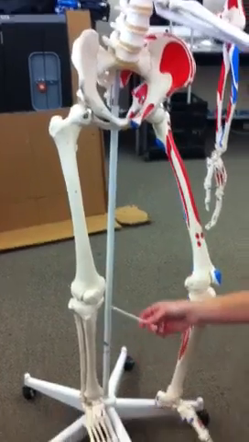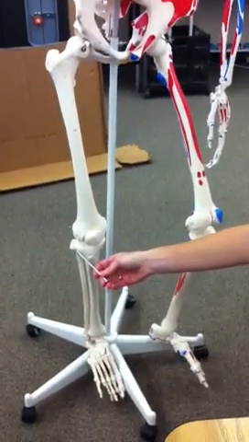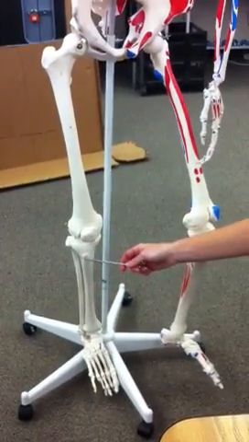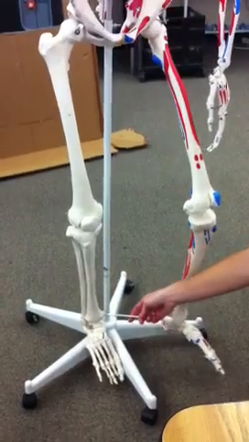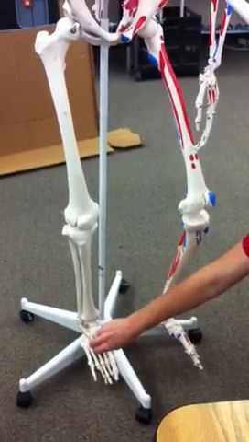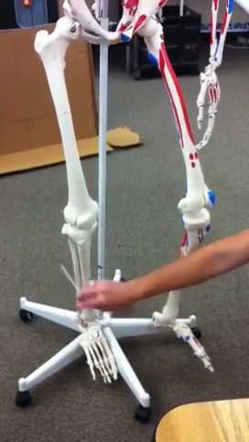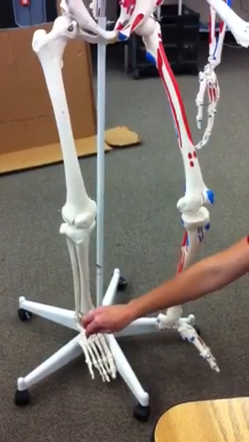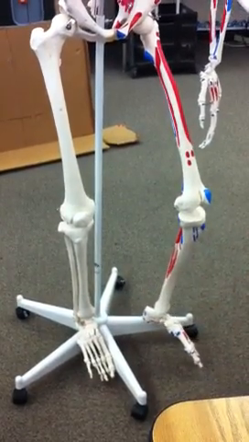Then on your tibia, we have a medial condyle and a lateral condyle. This here is the tibial tuberosity, medial malleolus. The lateral malleolus is on the fibula, and then where the fibula articulates is your fibular notch.